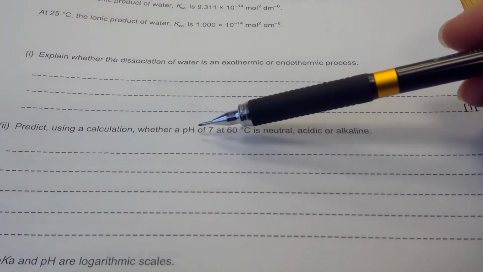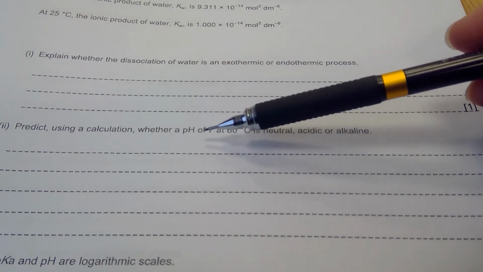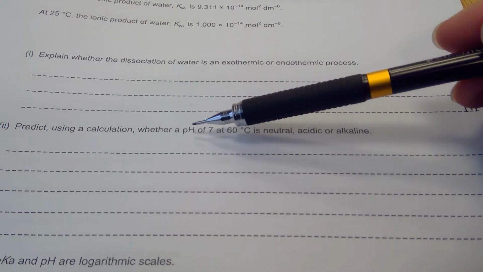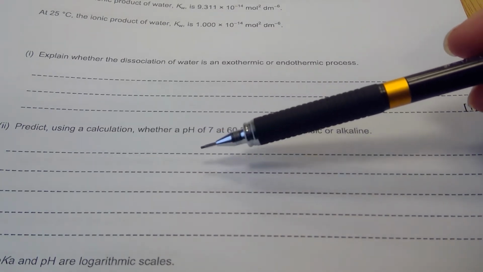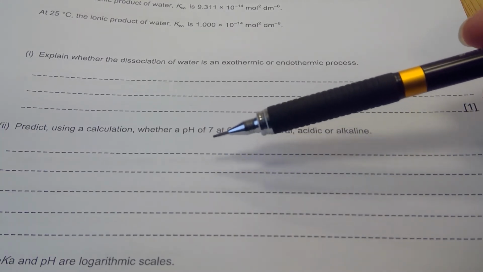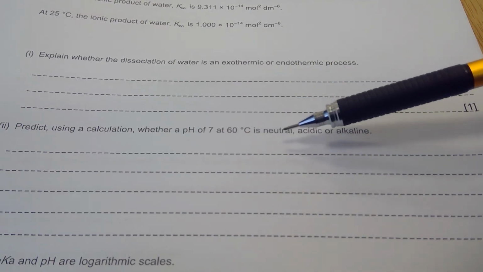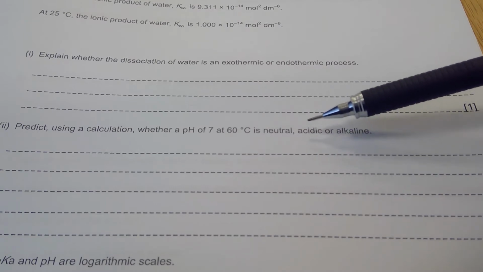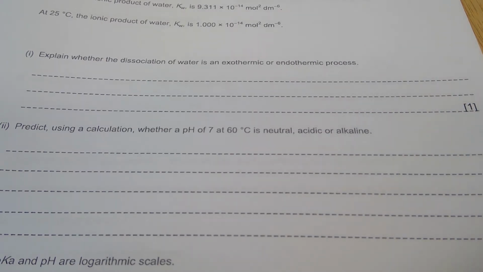Now, a pH of 7 is a measurement of the concentration of hydrogen ions at any temperature. So we can use our conversion for pH into hydrogen ion concentration to figure out what the concentration of H plus is, and then use our Kw relationship to figure out what the concentration of hydroxide ions is going to be. Whichever one is greater will determine whether it's neutral, acidic or alkaline. If they're still the same, it's neutral. If the concentration of the hydrogen ions is greater, it will be acidic. If the concentration of the OH minus ions is greater, it will be alkaline. So let's look at this question and see if we can figure out this calculation.